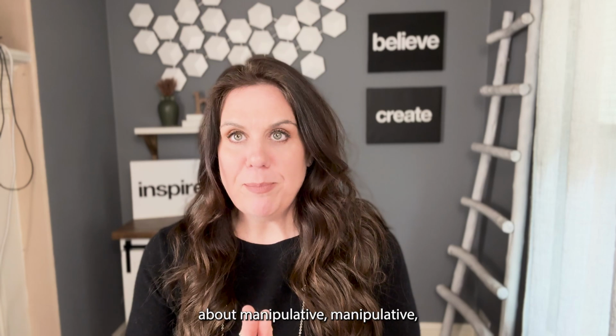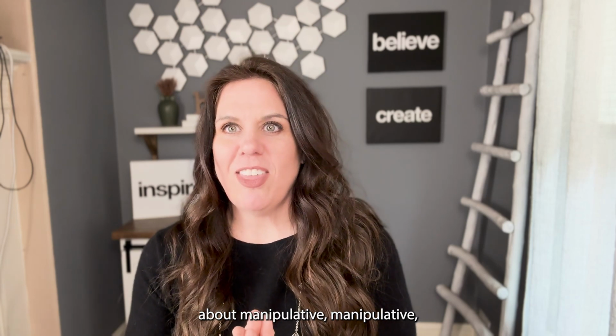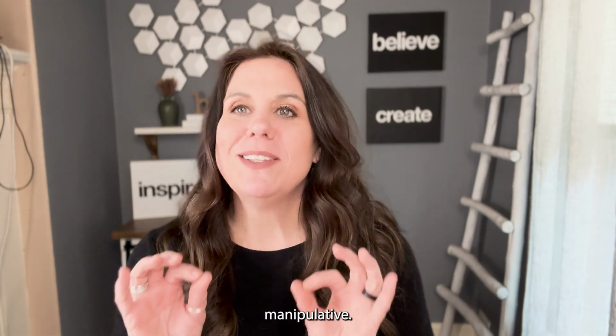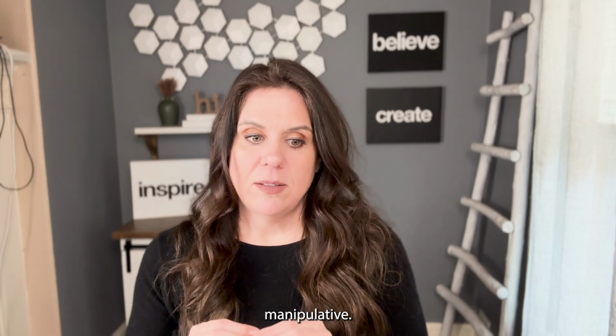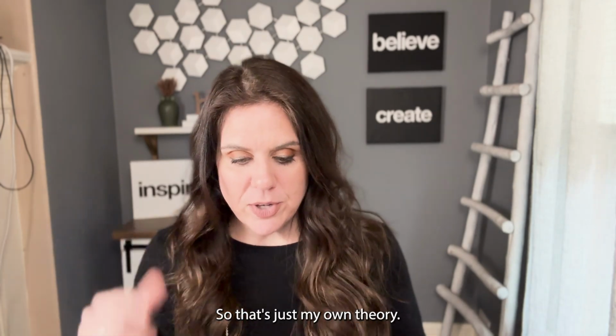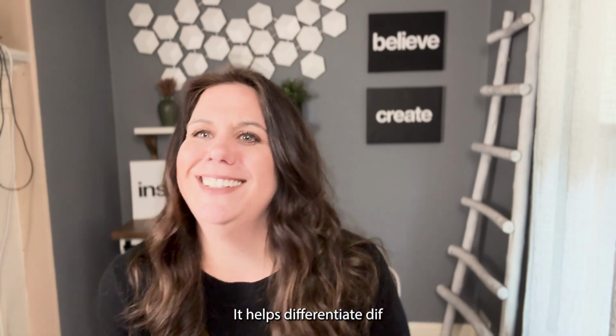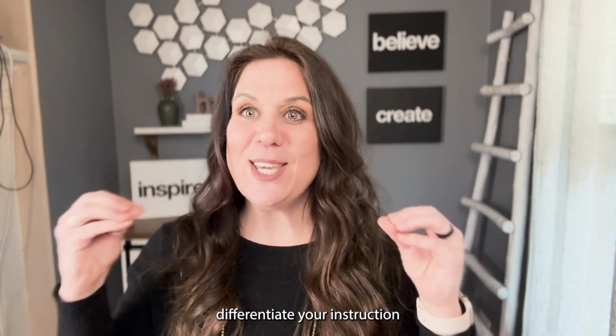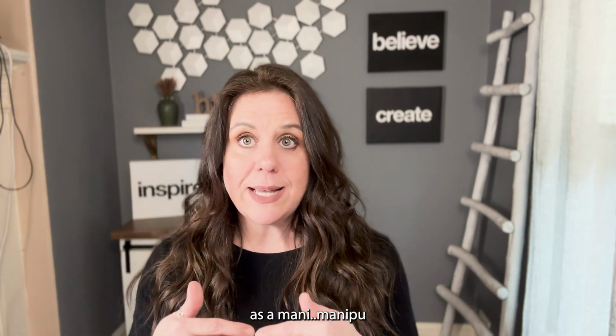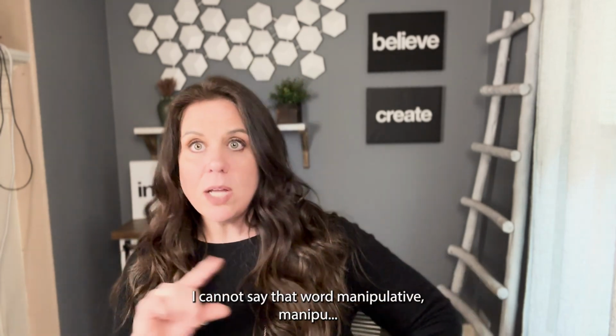So let's talk about manipulatives. So that's just my own theory. It helps differentiate your instruction. I cannot say that word.